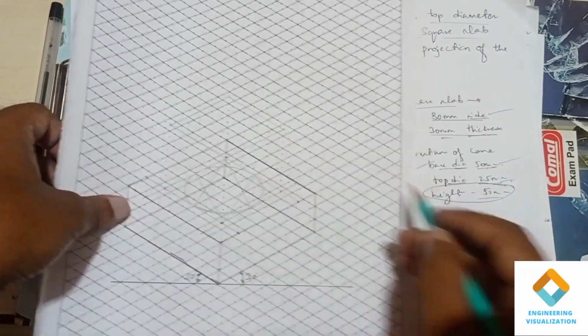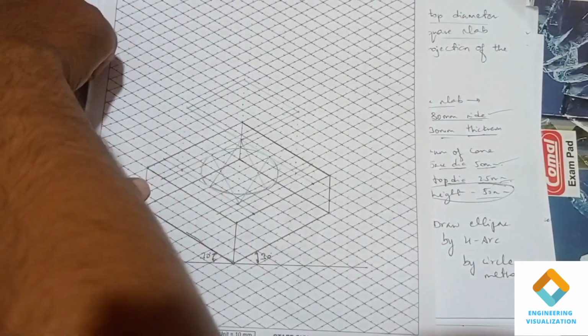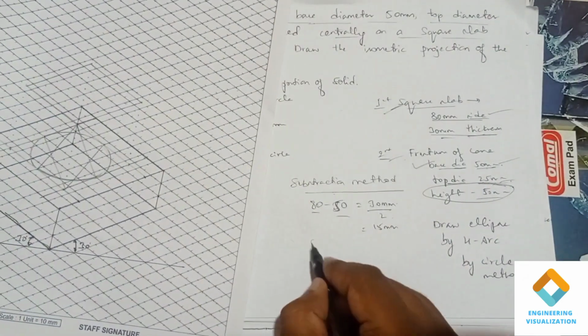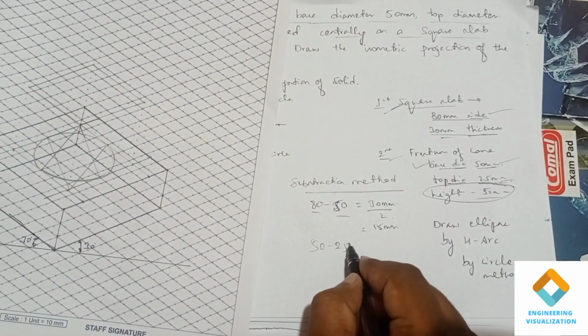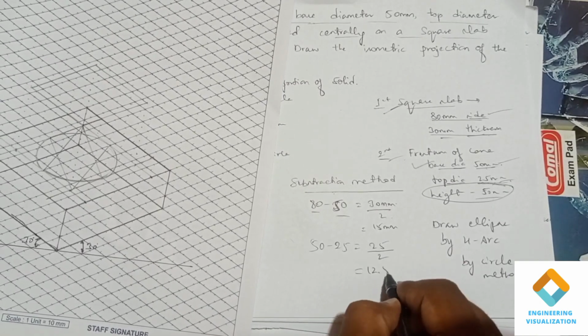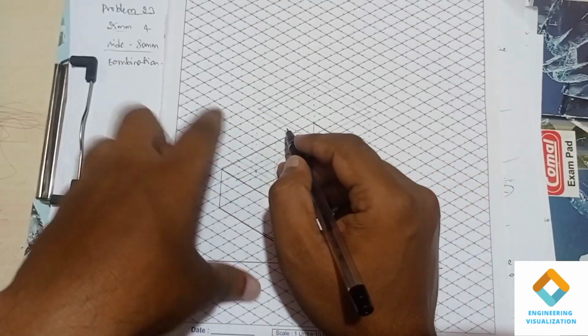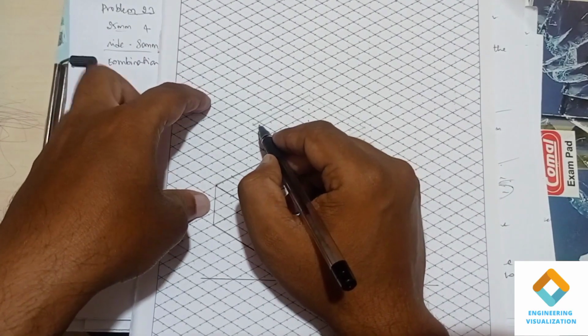Now here the top diameter is 25, but we have drawn 50. So again, subtraction of box method. 50 minus 25 means it is 25, so you have to subtract on either side, which means 12.5. 12.5 mm we have to mark on the top box.